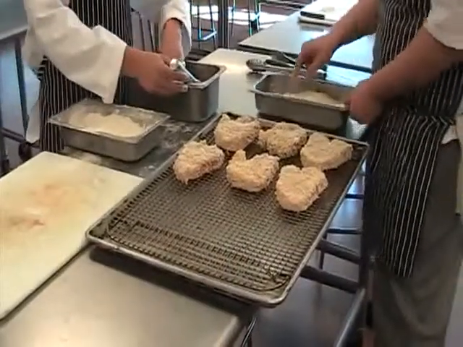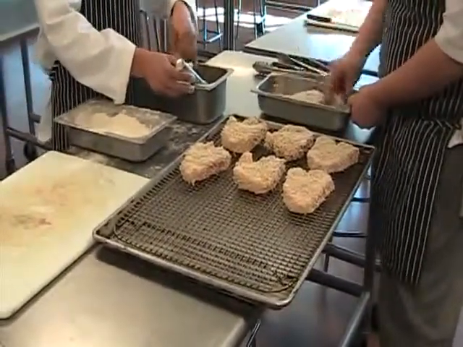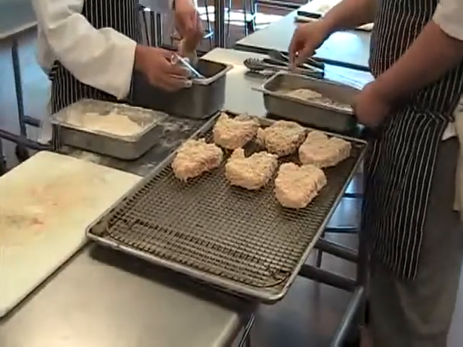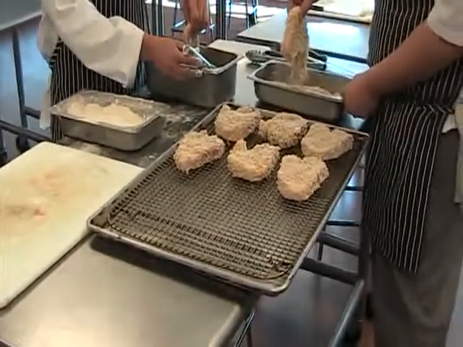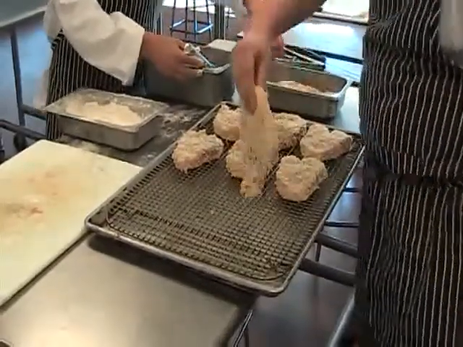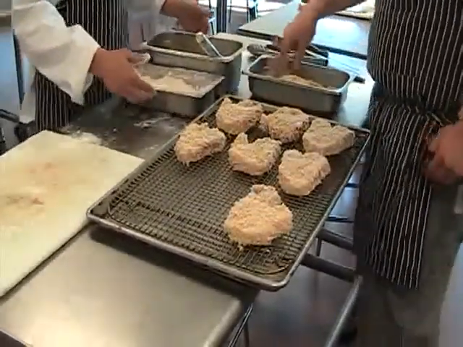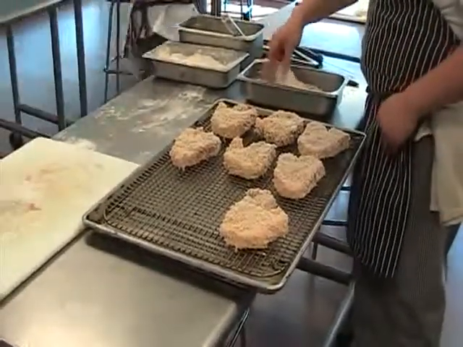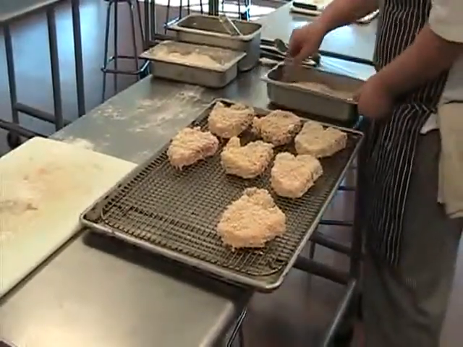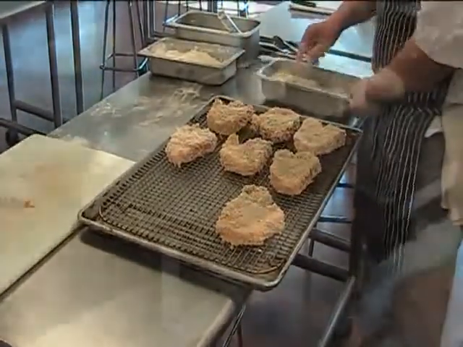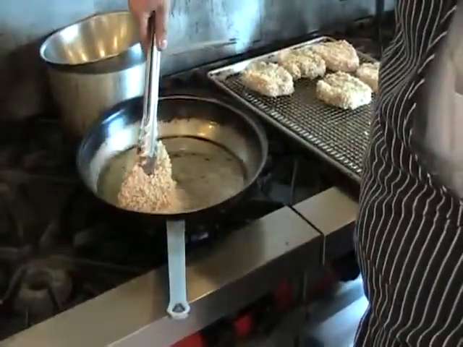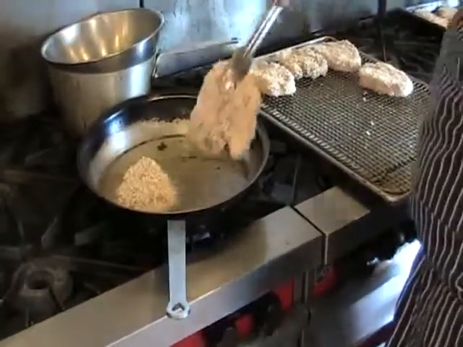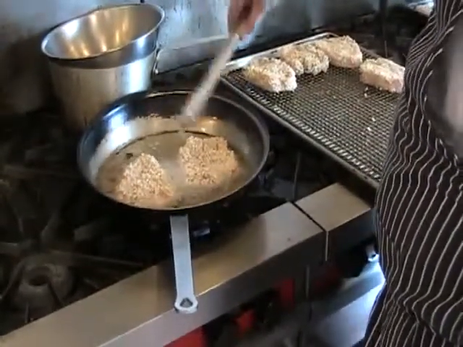So our pan frying procedure, step 1, coat in crumb. Most often, the items that are pan fried are breaded. It's a 3-step breading procedure. The item gets dredged in flour, the flour sticks to the item, into egg, the egg sticks to the flour, into crumb, the crumb sticks to the egg. Always a 3-step procedure.